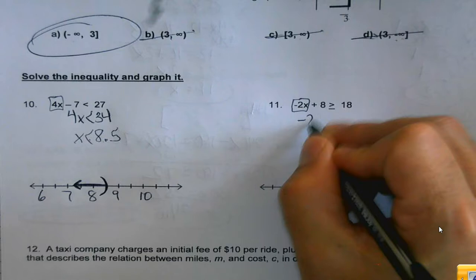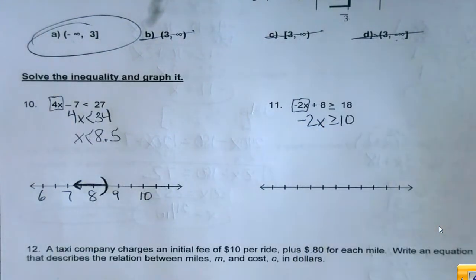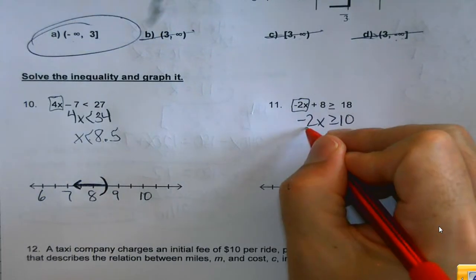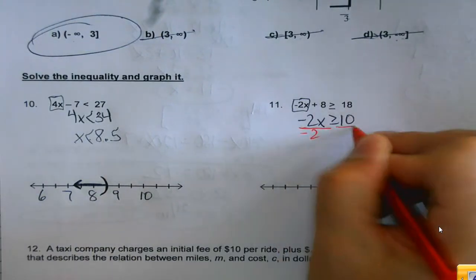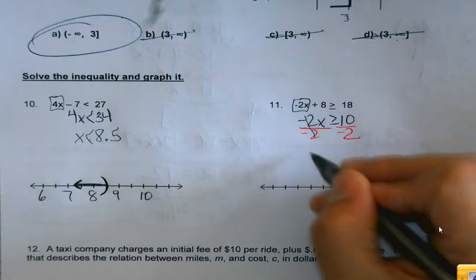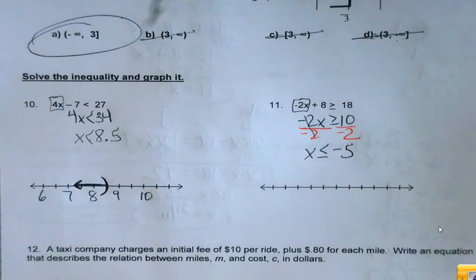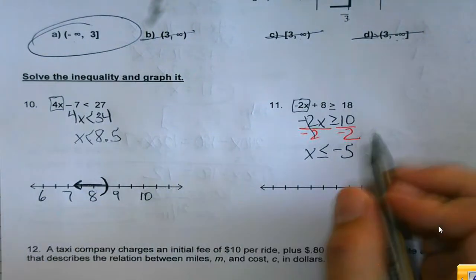Minus my 8. Oh, we got to be careful this time, though. I'm dividing both sides by negative 2 to get that alone. What strange thing happens to my inequality when I divide both sides by a negative? Yeah, we got to flip the inequality arrow. Okay? Only when we multiply or divide both sides at the last step.